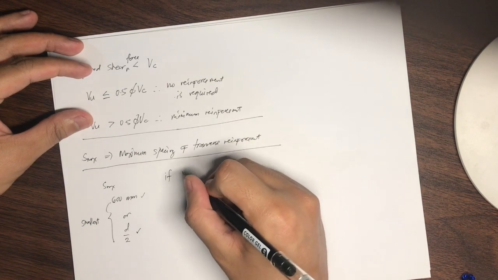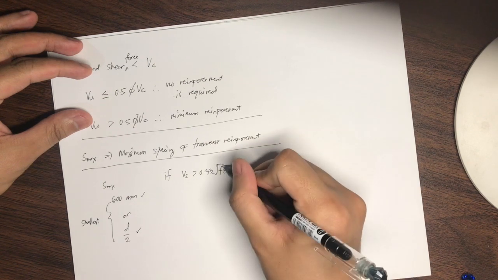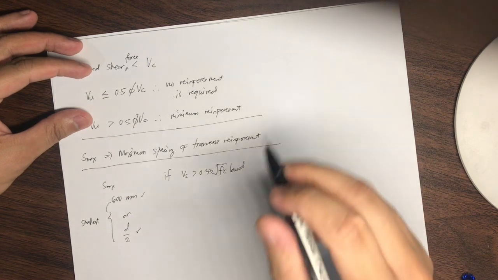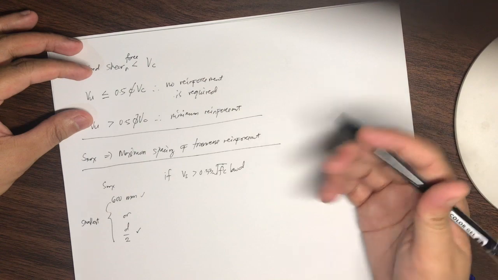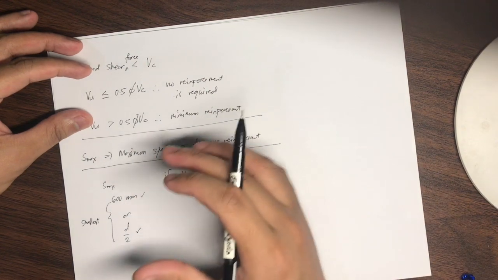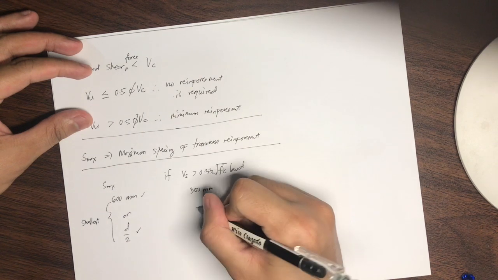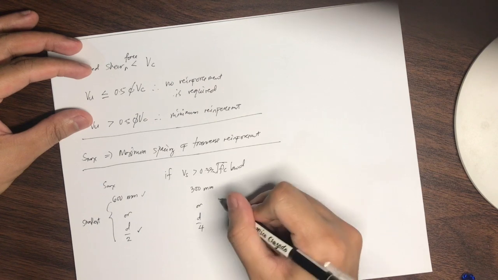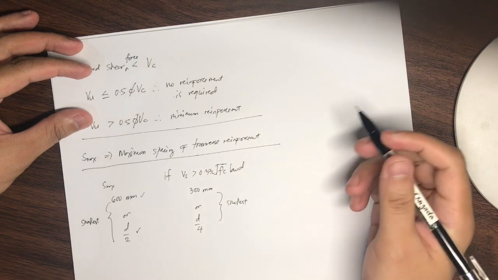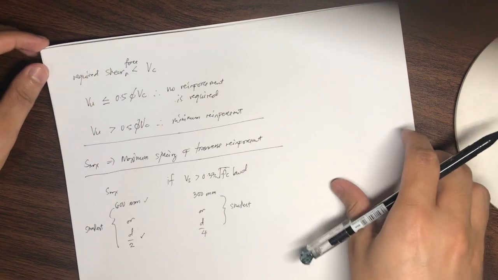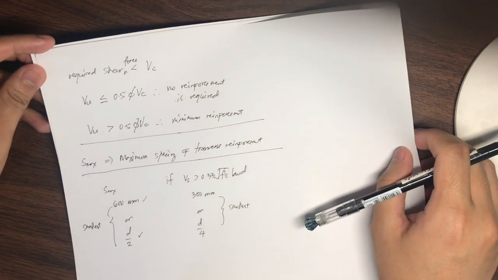However, if the computed VS is greater than 0.33 square root of FC prime BWD, this allowable spacing must be multiplied by 1/2 or divided by 2, which will become a smaller value. So yung 600 natin, it will become 300 millimeters or d over 4. Again, whichever is the smaller value or the smallest among the two. So these are what we require to remember when we are computing for shear reinforcement.